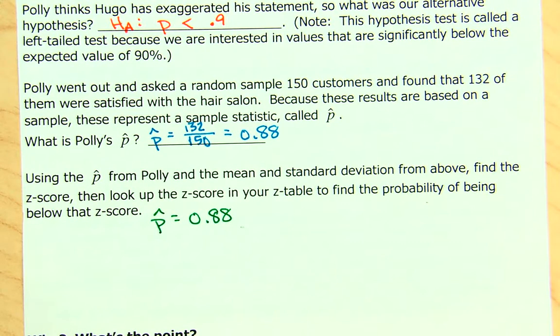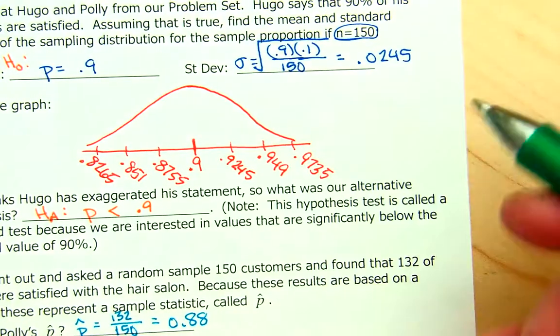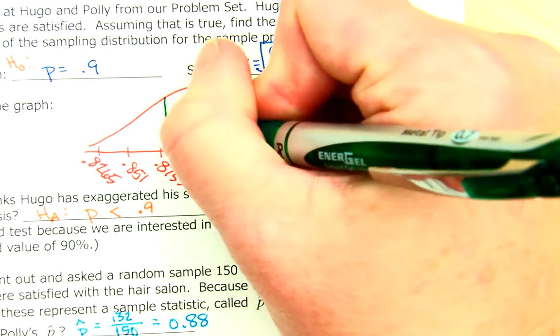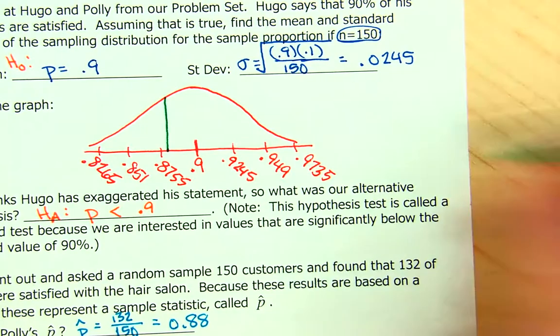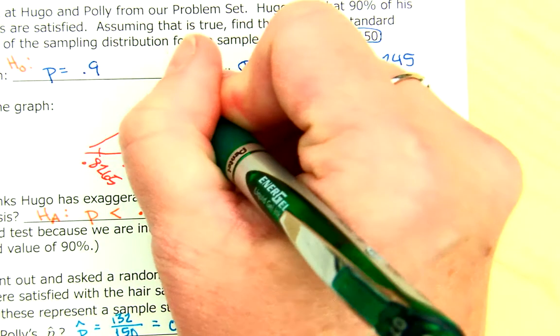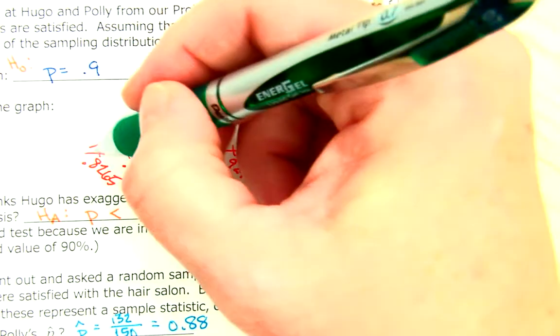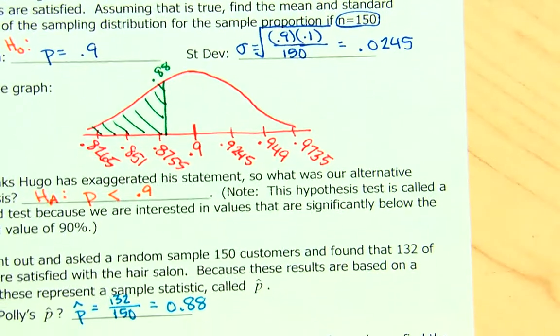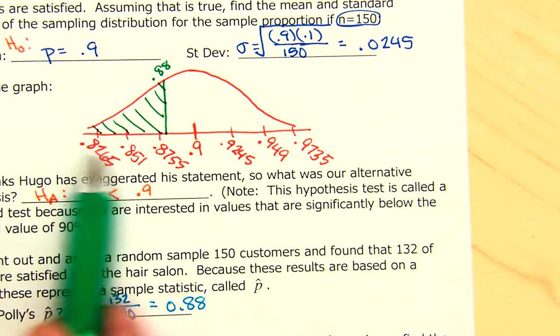So we're going to use that value to see what is the probability of getting something that is less than this. If we think about it up here on our graph, we claim that this is the mean. We want to know what's the probability of getting this 0.88 or something less, because we're doing a less than. So that's what we're finding: how likely is this to happen?